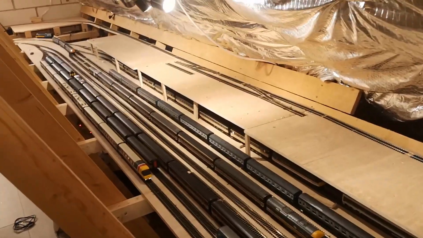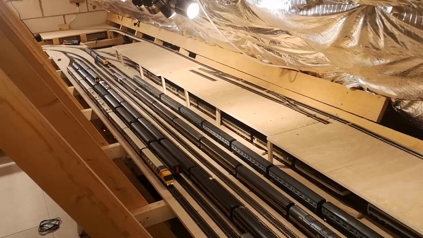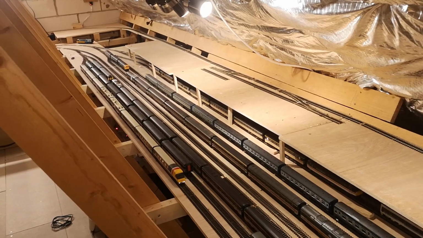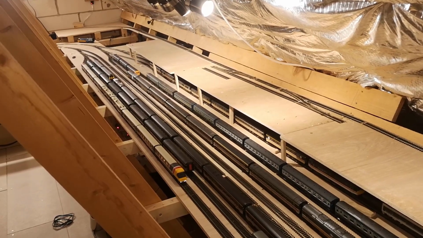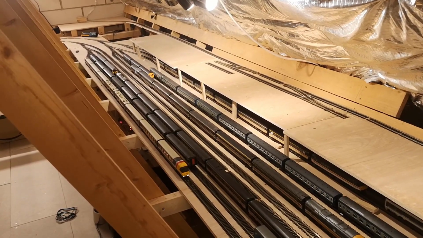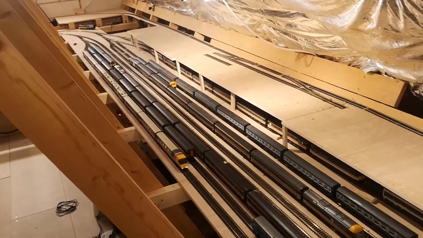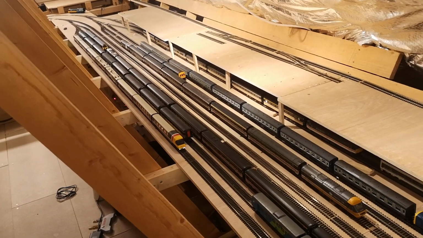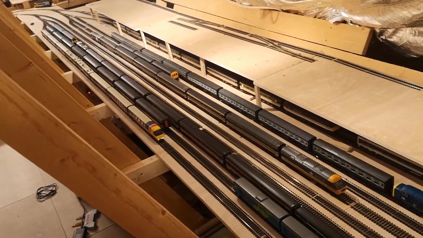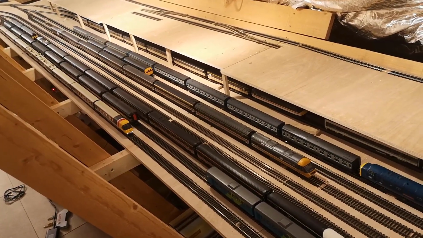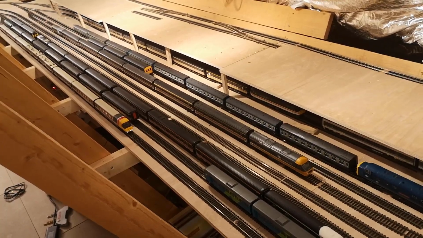But anyway, it looks to me like we do have a Class 101 heading down. And if it stops where it's supposed to, I'd call that moderate success. Oh, it stopped early, but that's not bad.